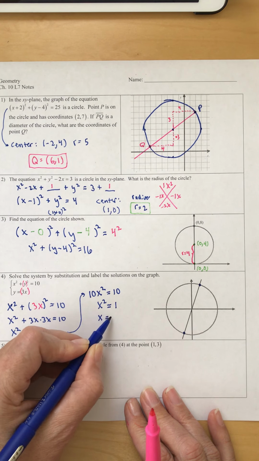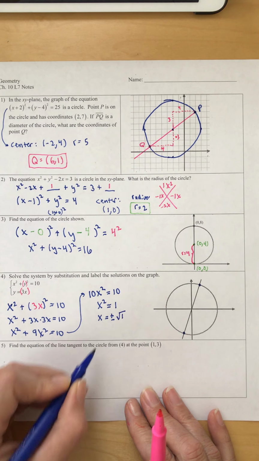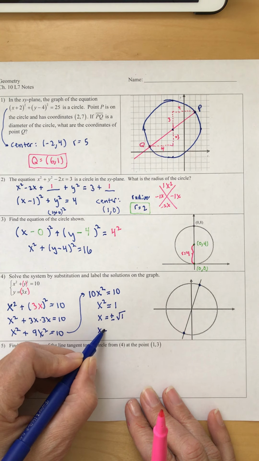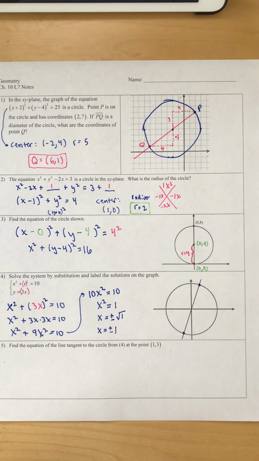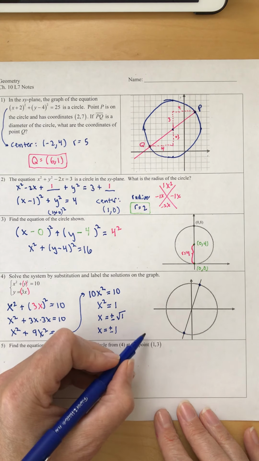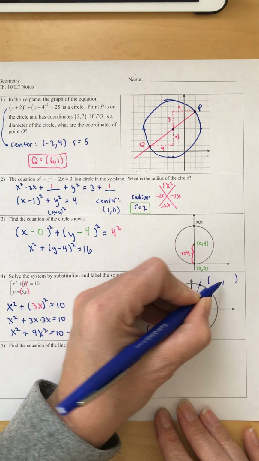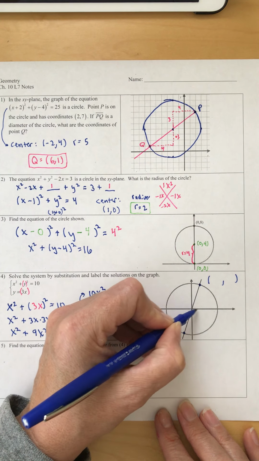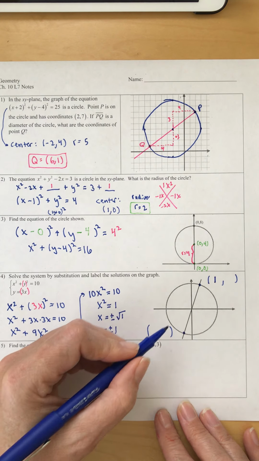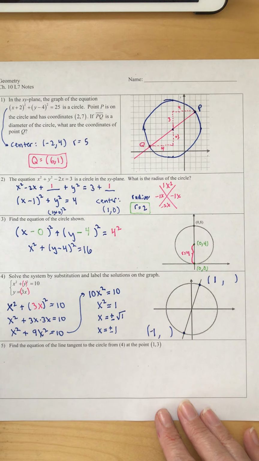And then x equals plus or minus the square root of 1. And the square root of 1 is just 1. So then that means that I know that the coordinates of these points are plus or minus 1. So this one is obviously positive 1, the x value, and this one, the x value, is negative 1.